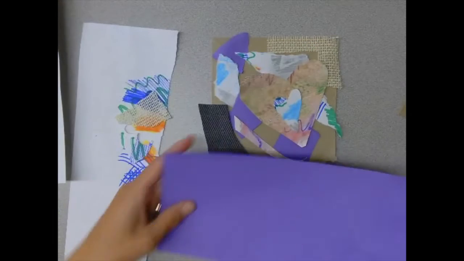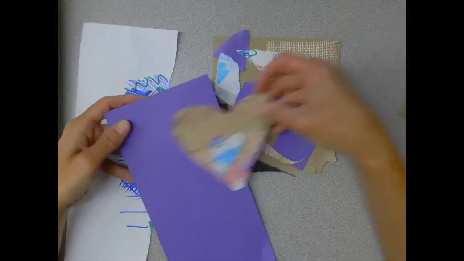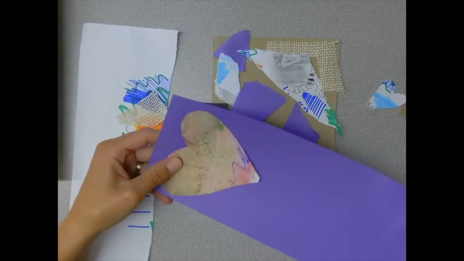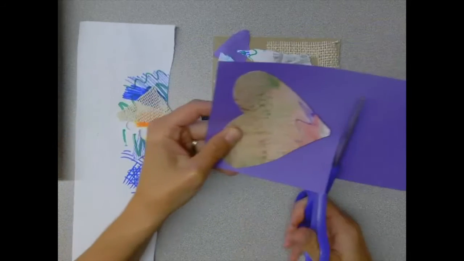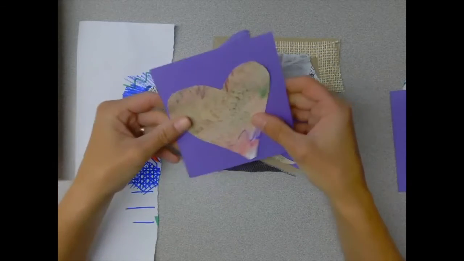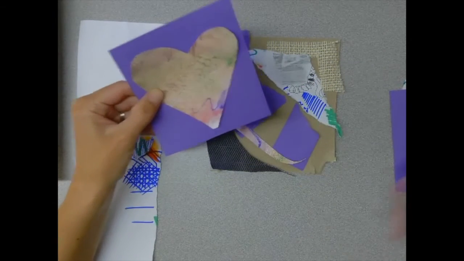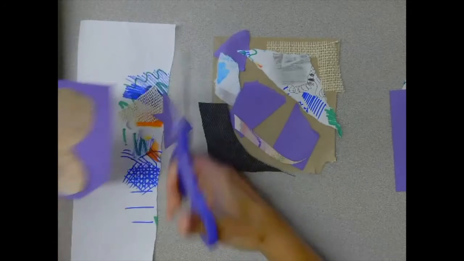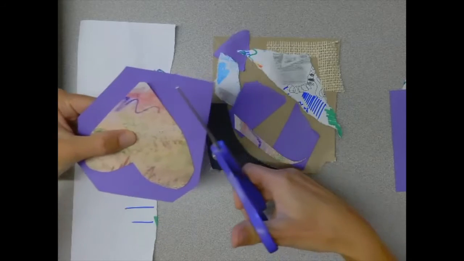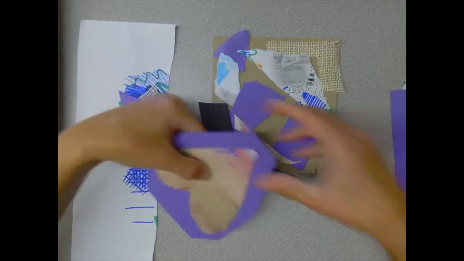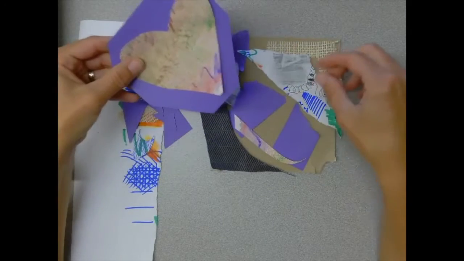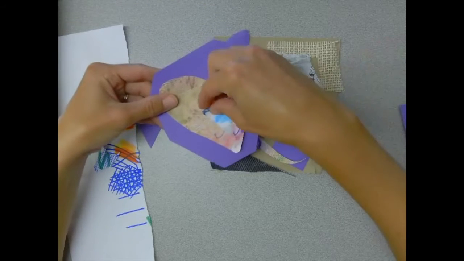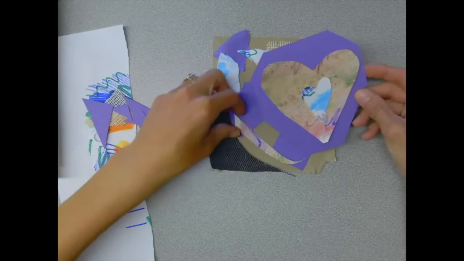I think I need something behind this heart, so I'm going to start. Maybe I'll just put this on top of this and cut around it. Maybe just hold it on there and cut some pieces off. So you're just exploring today. Explore with what materials you have and see how you want them to look. See how you want to put them on your collage.